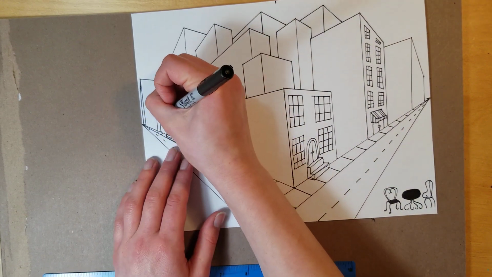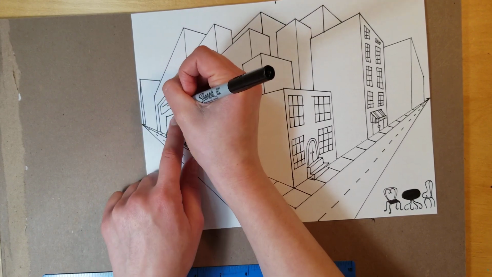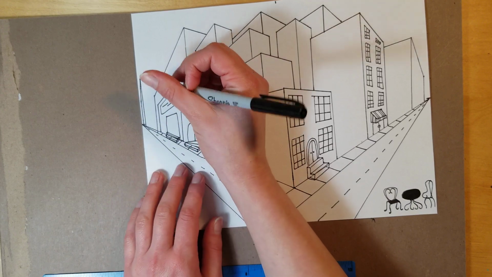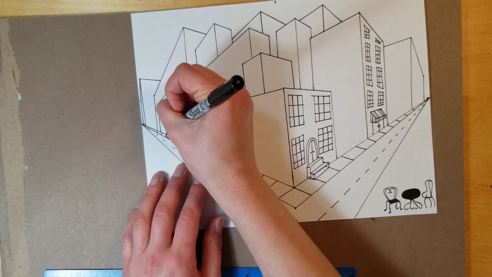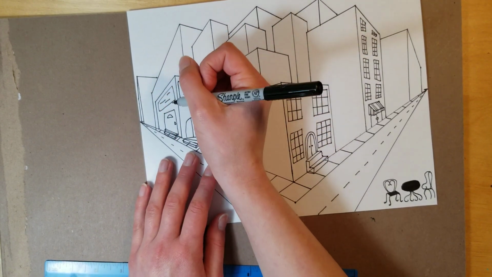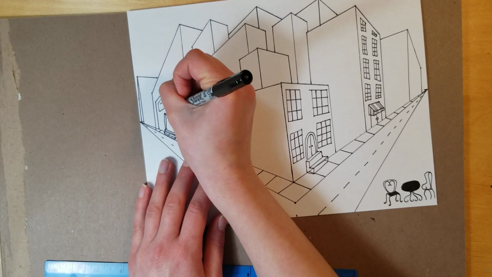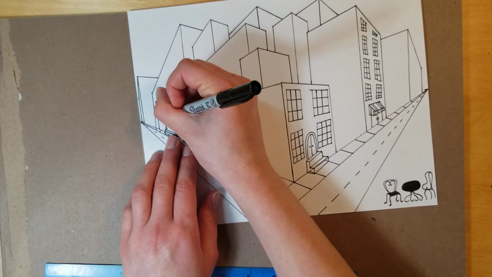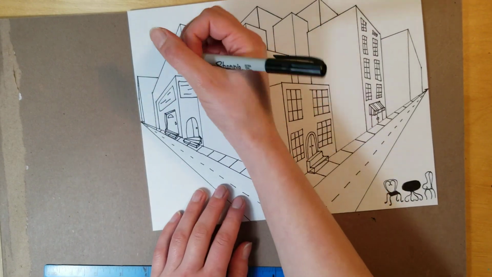Okay, and a door. See how I went up with this line? Because I'm imagining that the line is coming from there. Maybe a little knocker. Okay, and then I'm gonna have it recessed. So I did a little action here where I made it look like the door was pushed back a bit.